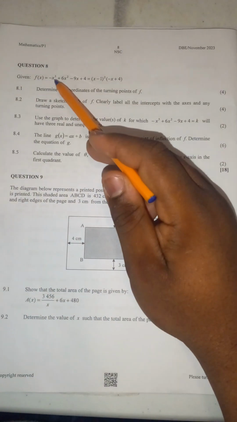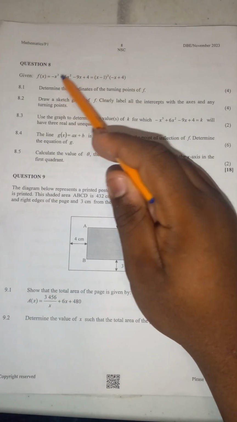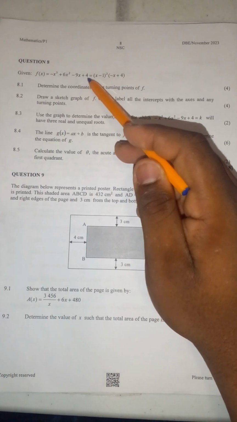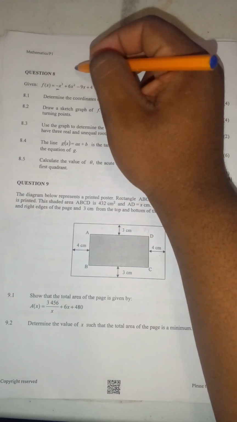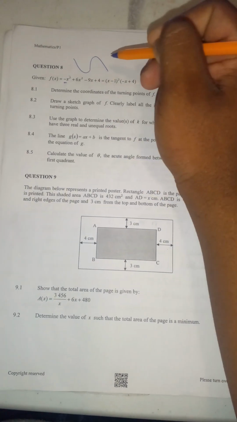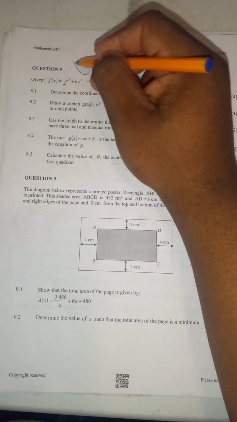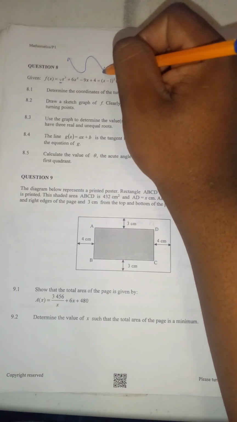Now you're given f of x, which is negative x cubed plus 6x squared minus 9x plus 4. I can already see that the value of a, which is the shape, is a negative graph. So the graph will look like this. Is it fine? Because of this negative there. So now I know how the graph looks.